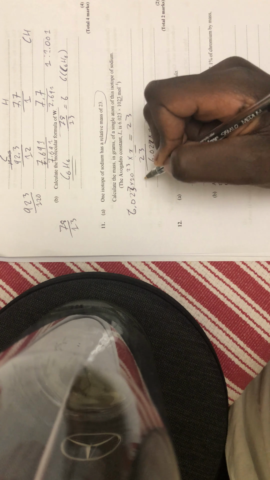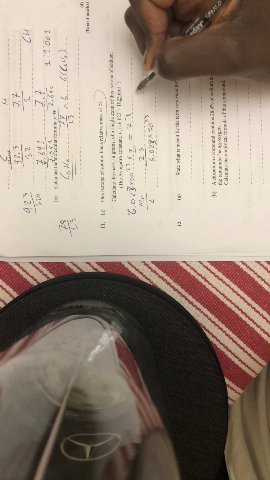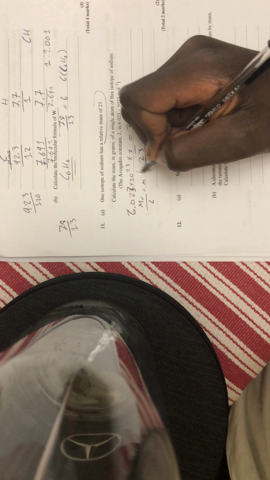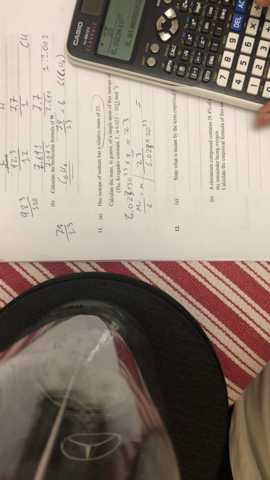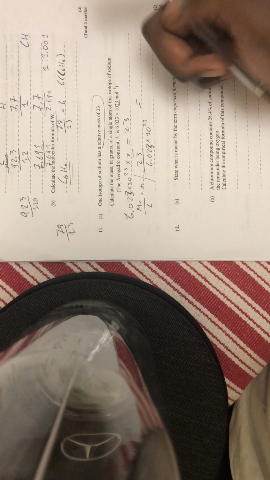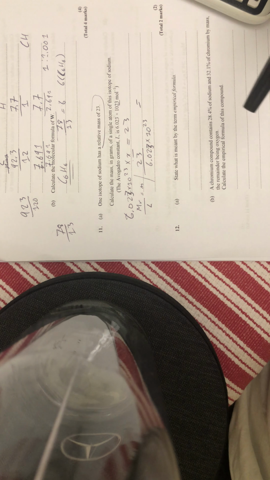You should do it as mR over L, which gets you the mass. That equals 23 over 6.023 times 10 to the power of 23, and that will give you the mass in grams of a single atom.